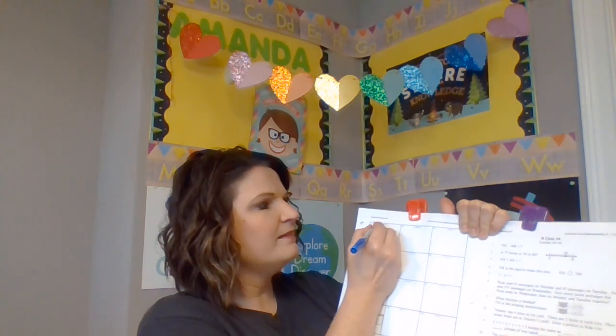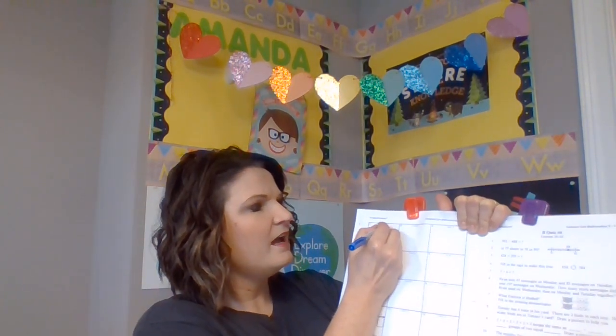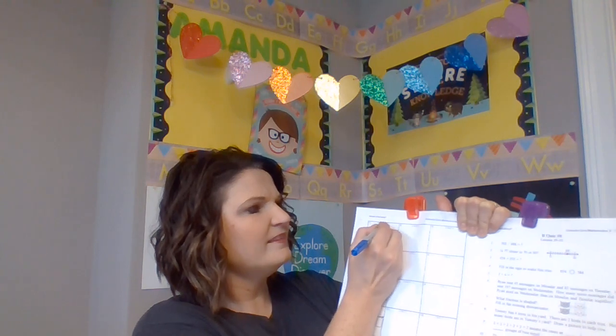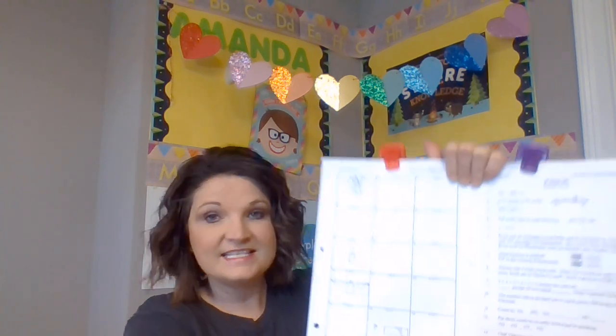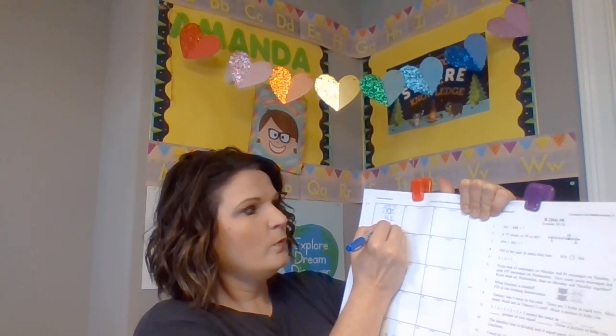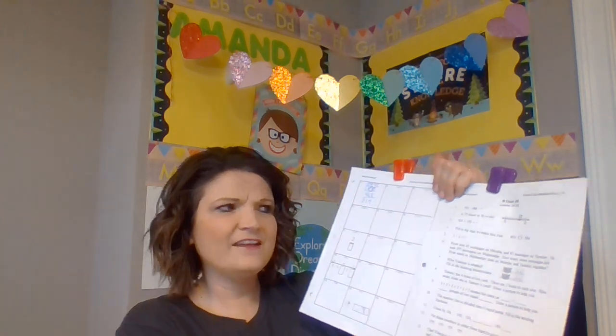All right, so I started my ones place. Can I take 8 from 2? No, I cannot. But can I borrow from that 0? No, but I can box it. Let's box out the 70. And 69 is before 70. Now I can add 10 more. 12 take away 8 is 4. 9 take away 8 is 1. And 6 take away 4 is 2. 214.